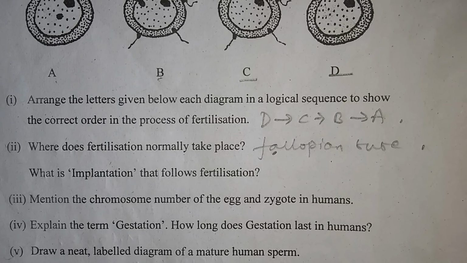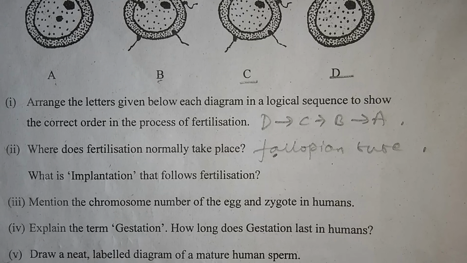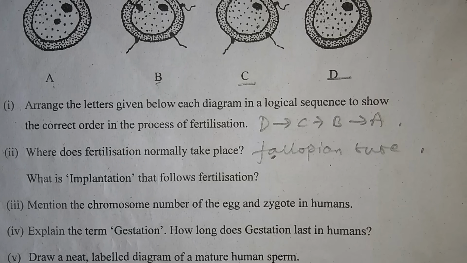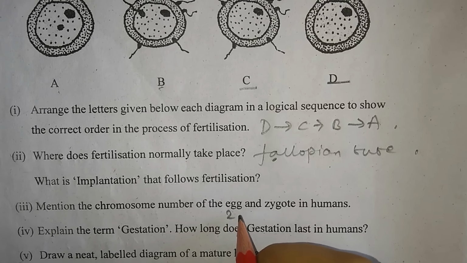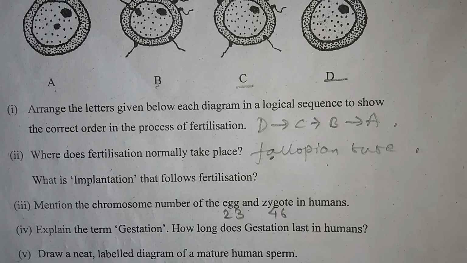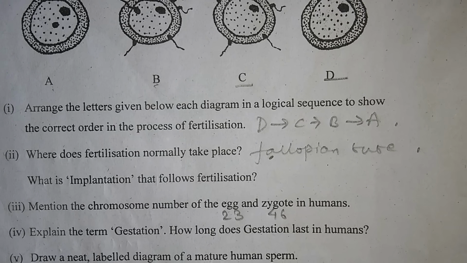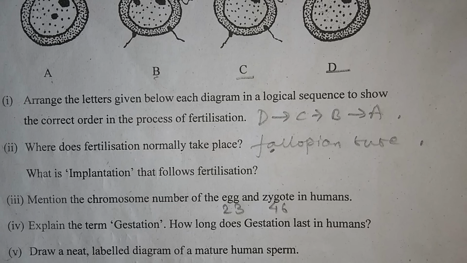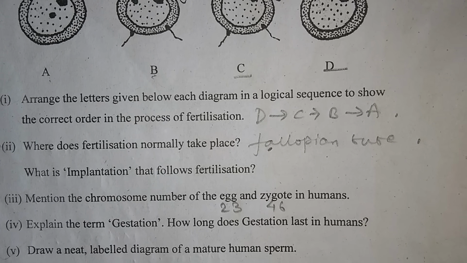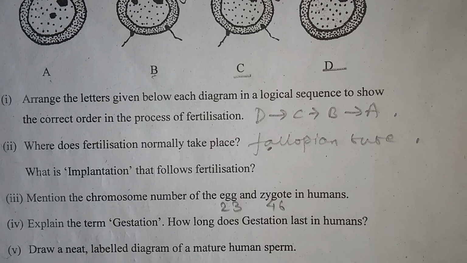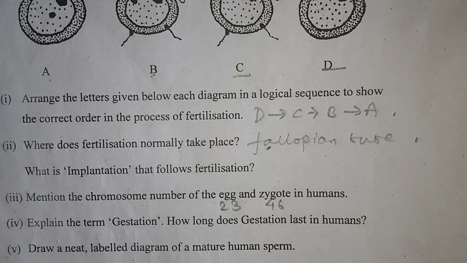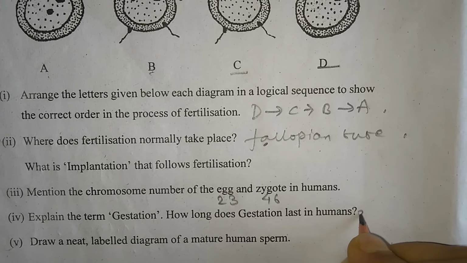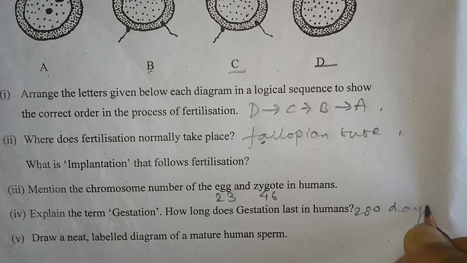Number 3 is you have to mention the chromosome number of the egg and zygote, right? Egg contains haploid number and zygote contains diploid number. It means that 23 and 46 chromosomes are there. Number 4 is you have to explain the term gestation. Gestation is the full term of the development of an embryo in the uterus. You also have to say how long gestation lasts in humans. In humans it lasts for about 280 days, or you can say 9 months.